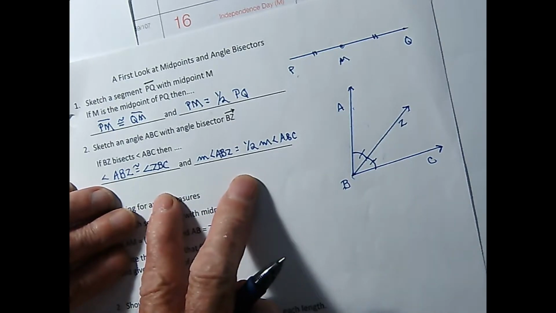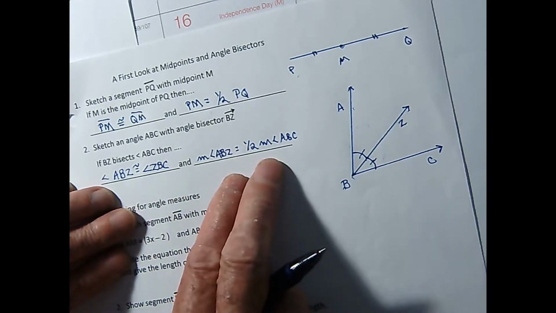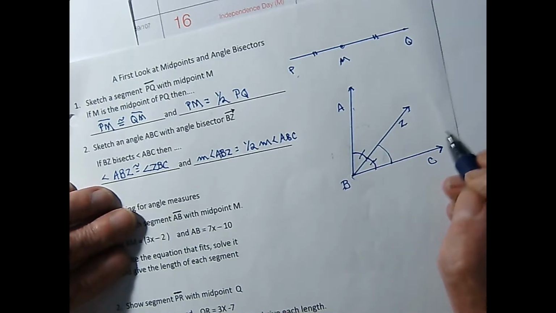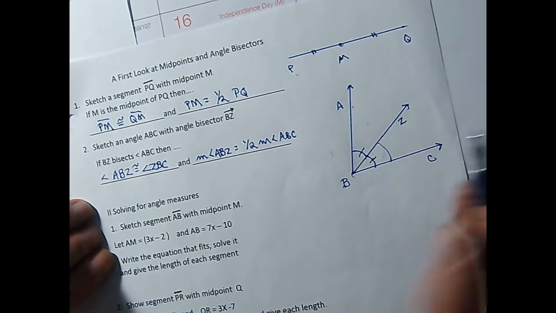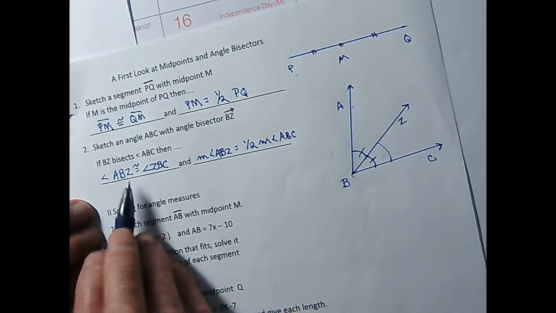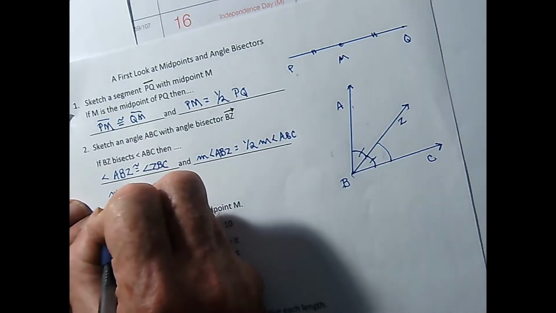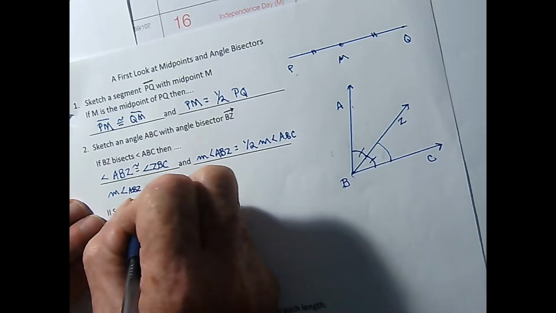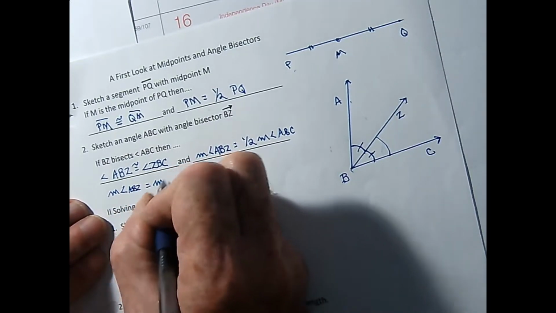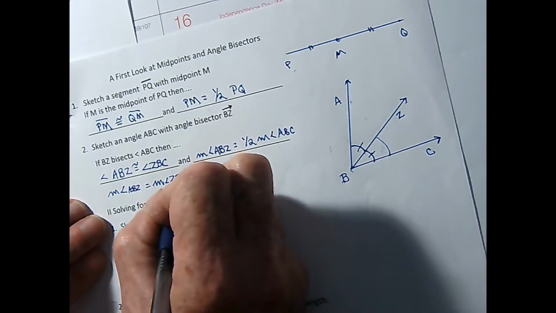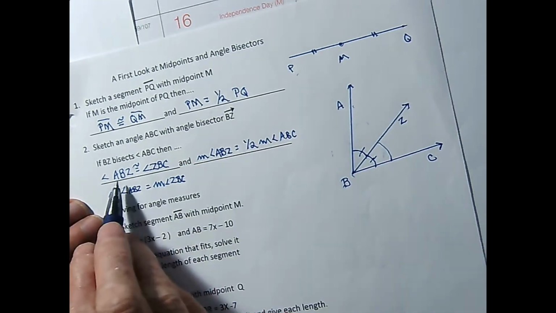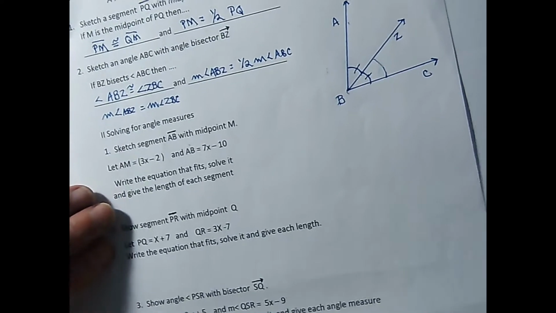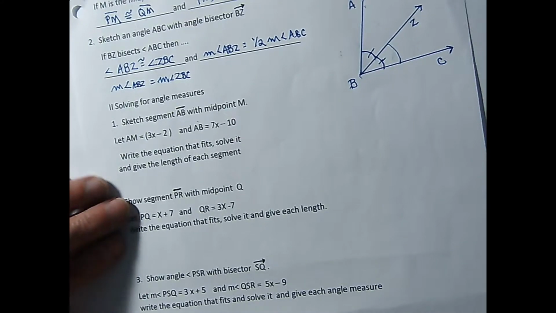Those two things are important. Lots of ways you could think about this one. I might have also said that this angle is 1/2 of the full. It would have been true. When it says that they're congruent, you would know that that means that the measure of angle ABZ is equal to the measure of angle ZBC. That's what it means to be congruent, that they are equal in measure. Now we're going to make some sketches and solve some equations.